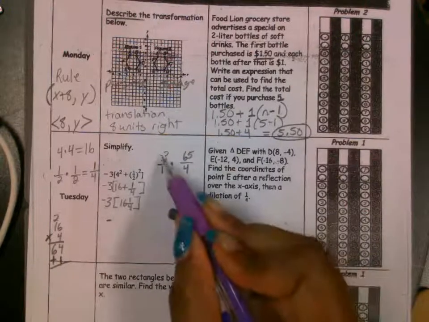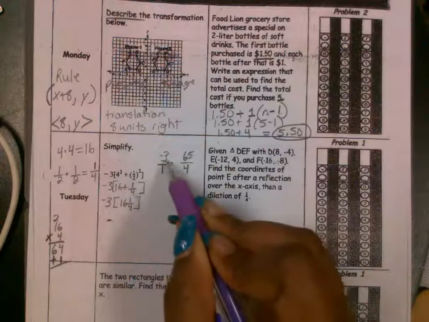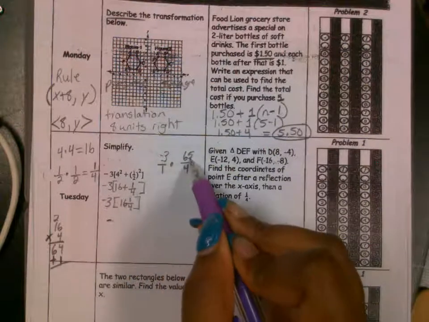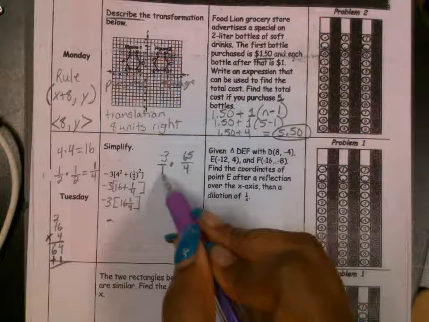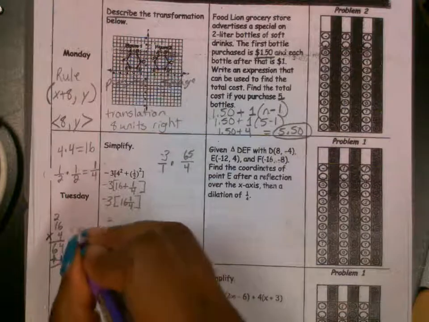We already know that a negative times a positive is going to be a negative, so we know our answer is a negative. And now we're going to multiply straight across. So we're going to multiply 3 times 65, and then we're going to multiply 1 times 4. So let's do 3 times 65 first.